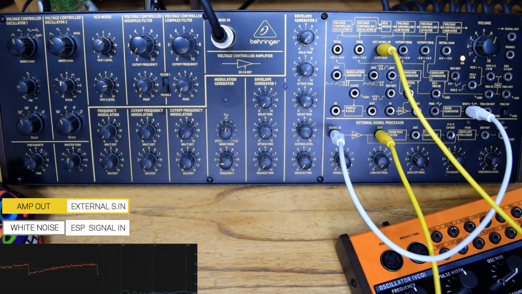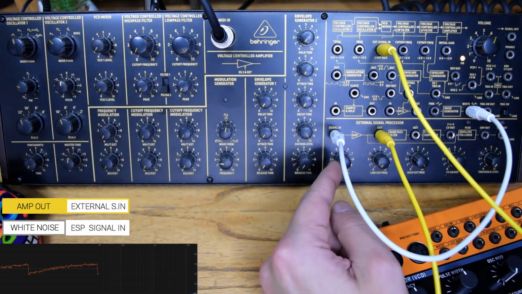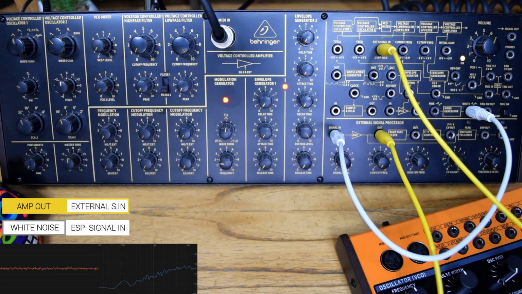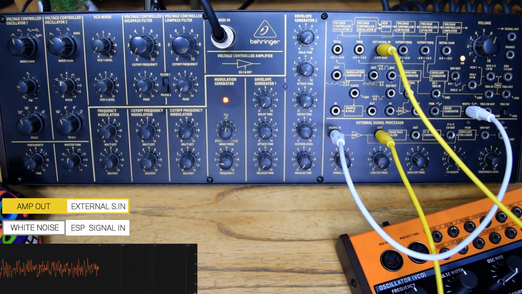Right. So, that's the first use. And right now we are going out of the amp, so we are just controlling volume. Now, right now, I just want to hear what we do with the noise. And you're going to need to take a look at the spectrum.